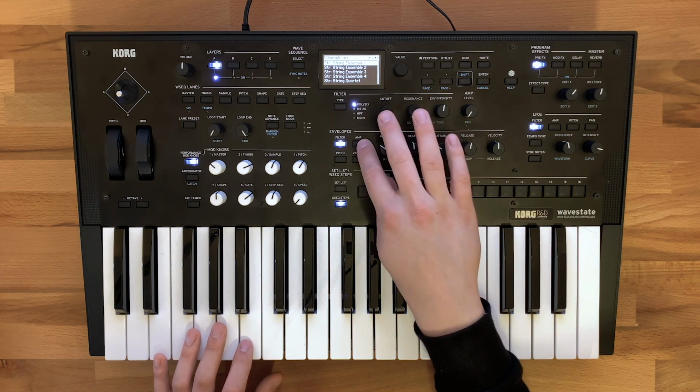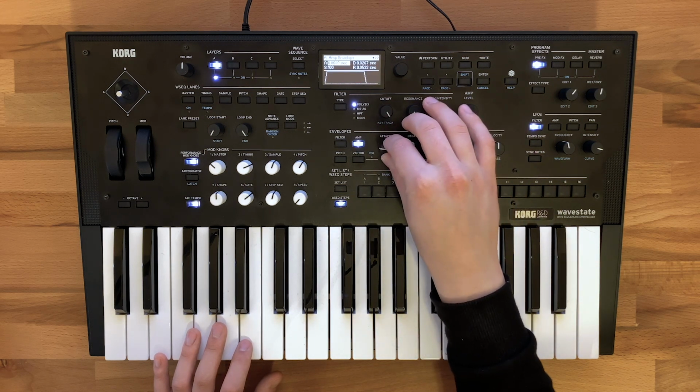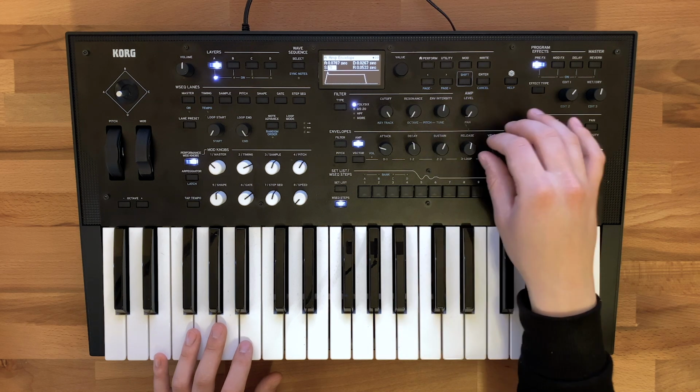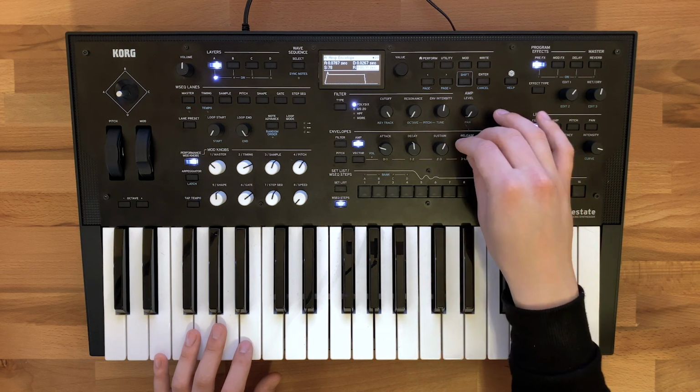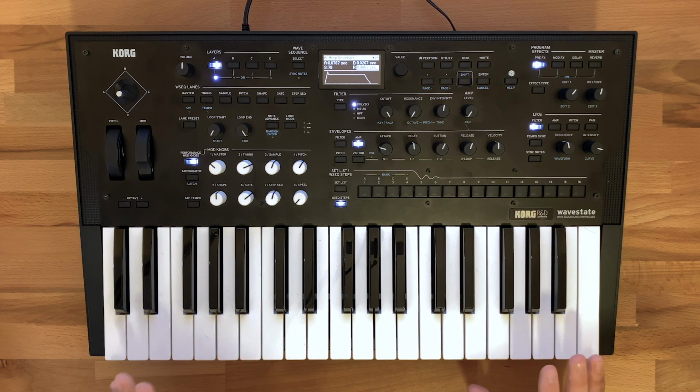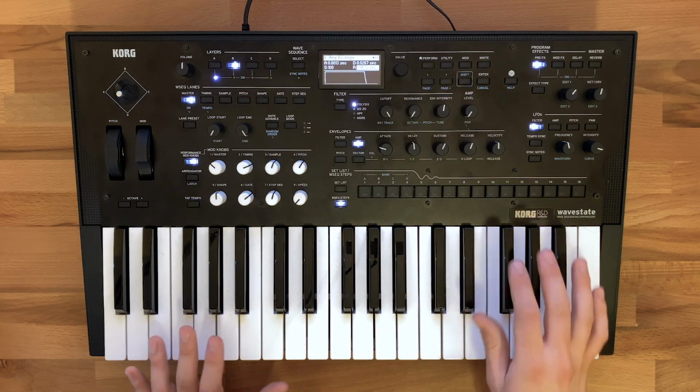And while we're in here, let's go to the amp envelope, bring a little bit of attack, give it a little bit of decay by lowering the sustain, and bring up the release a little bit. That's a more natural envelope for a string sound. Next, let's do layer 2 the same way.